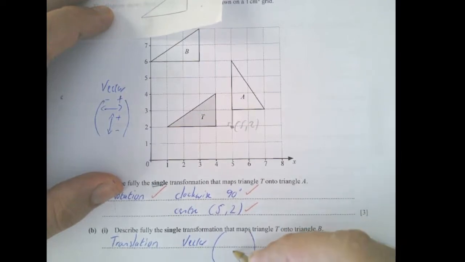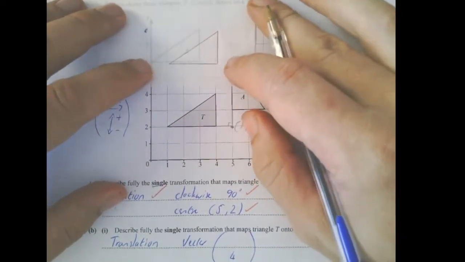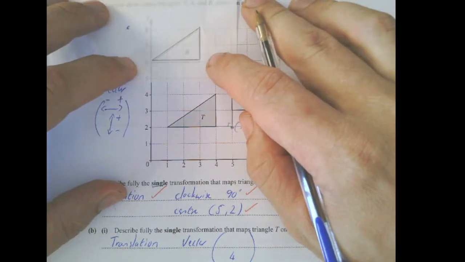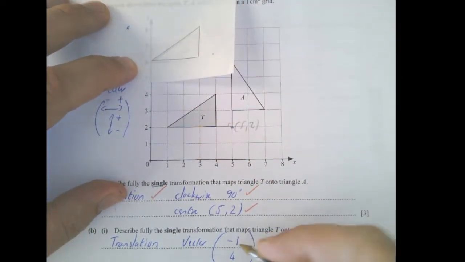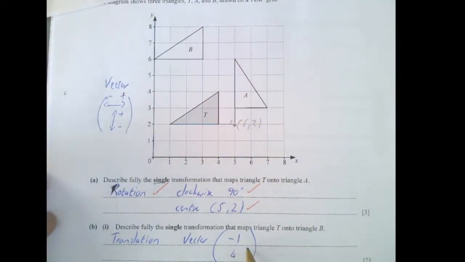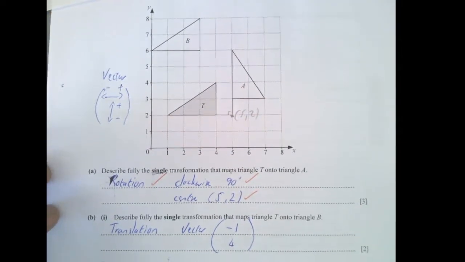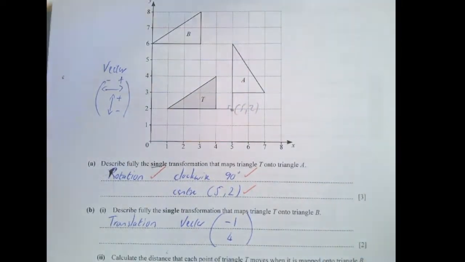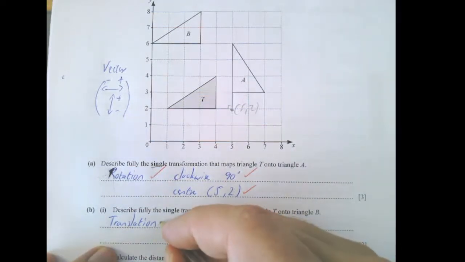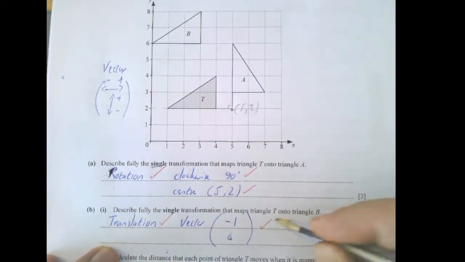So the vector going up is 4 squares. And once we are there, we go 1 square to the left. Left is negative, so that is minus 1. Don't put a line in between. Don't write a coordinate. Okay, that's how you get full marks, exactly like that. 1 mark translation, 1 mark for the vector.